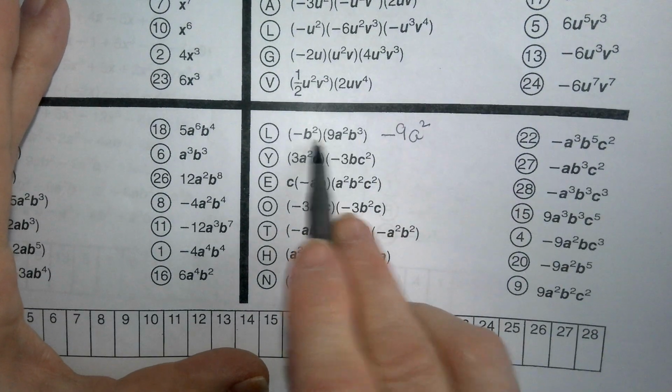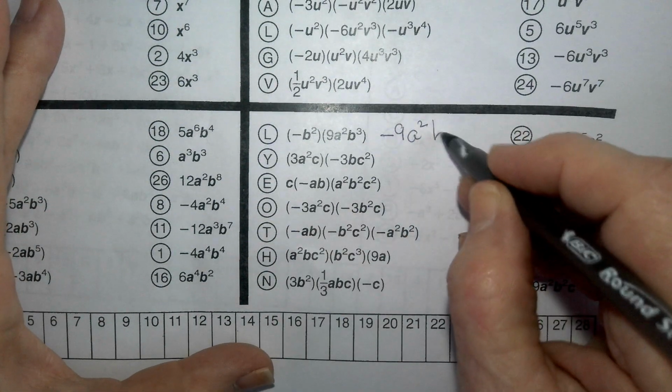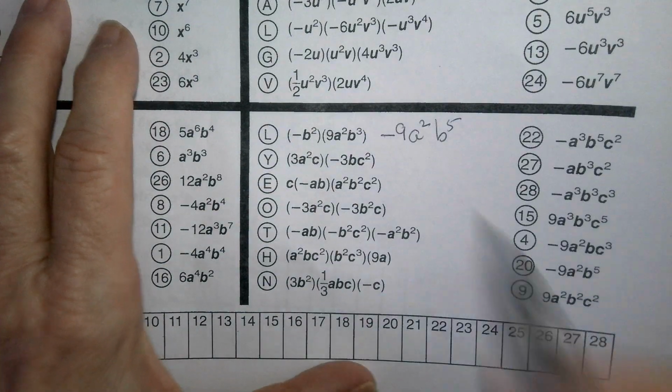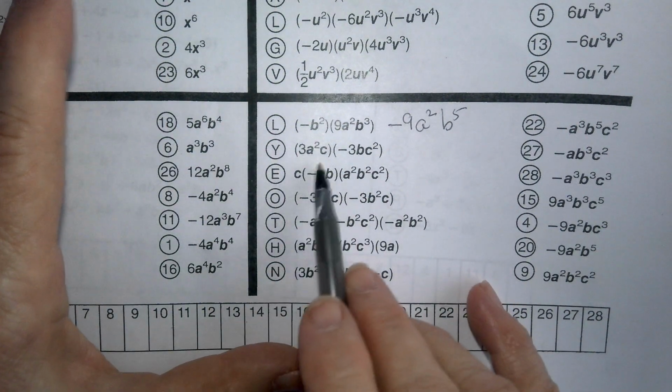And the B's, who knows what the B's are going to be? B to the 5th. Simple, simple. Then look at this one, and then I'm just going to do 1 or 2 more, and we're going to finish this up.